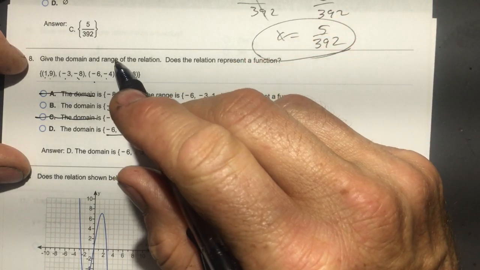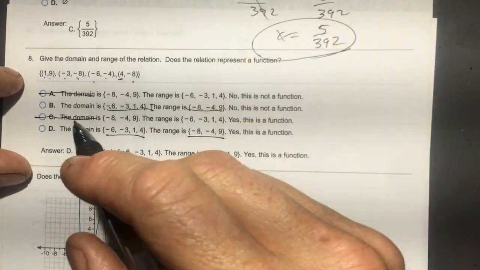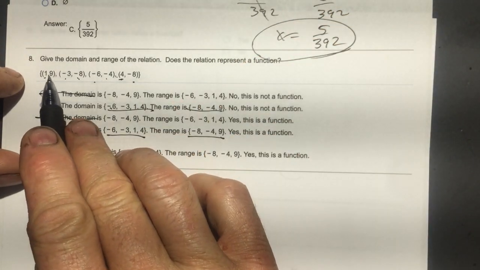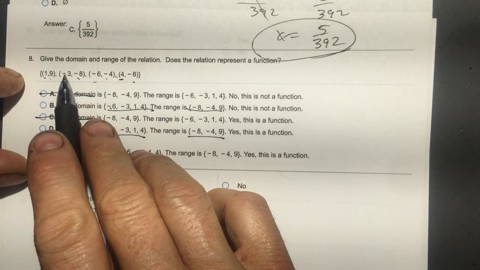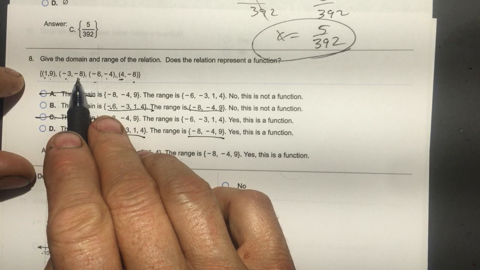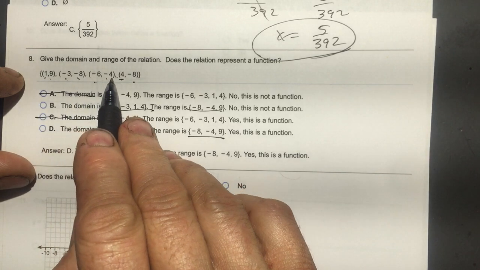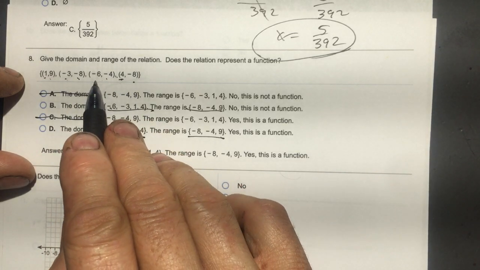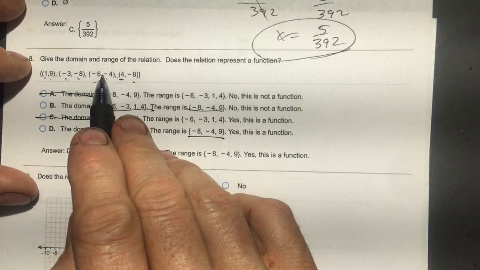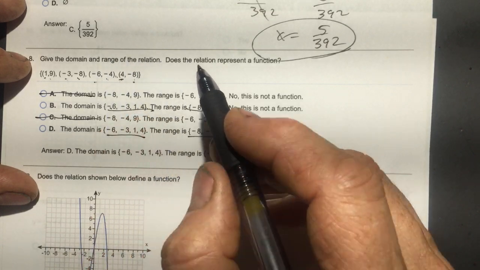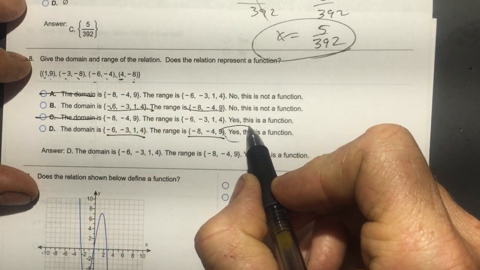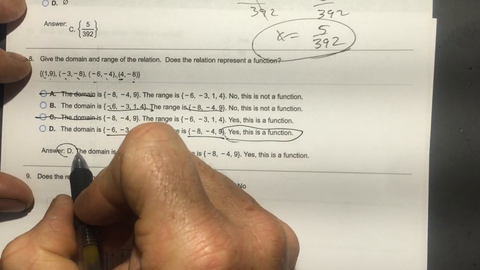Now, is this a function? Okay, I got 1 paired up with 9. Do you see 1 paired up with anything else besides 9? No. -3 is paired up with -8. Do you see -3 paired up to anything else besides -8? No. -6 is paired up with only -4, and then 4 is paired up only with -8. So this is a function. So this would be down here, yes. So it's D. That's right.